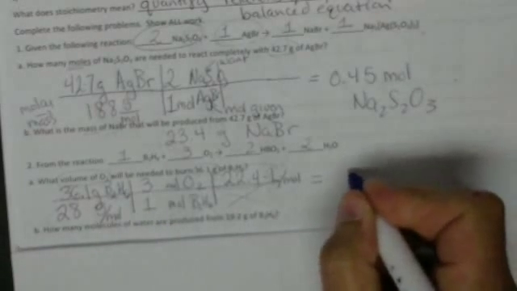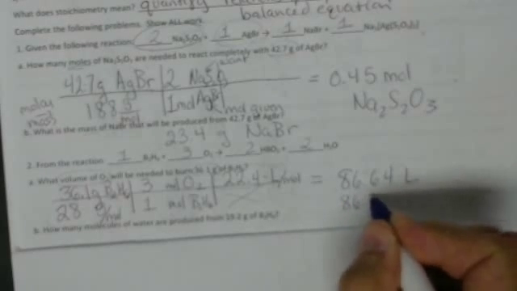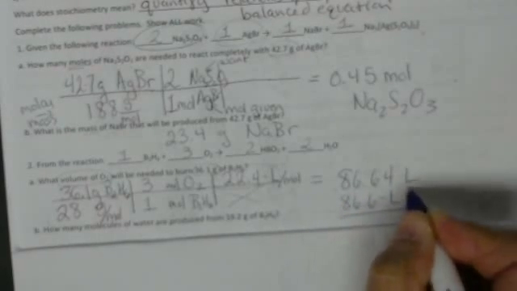So now I can go multiplying across the top, dividing across the bottom. 36.1 times 3 times 22.4. That's across the top. Then let's divide by the bottom, divided by 28, and divided by 1. It's a lot of oxygen liters. And let's see, we need 3 sig figs, so let's do 86.6 liters as my final answer.